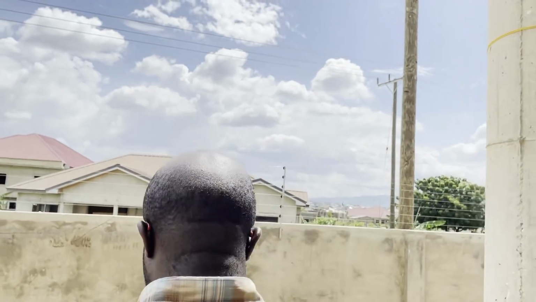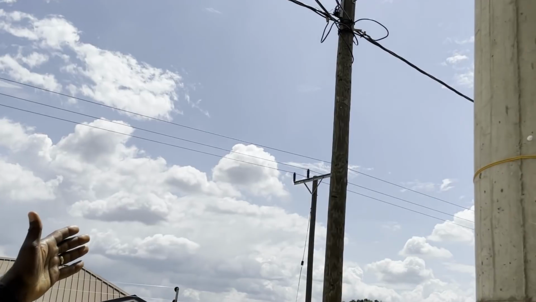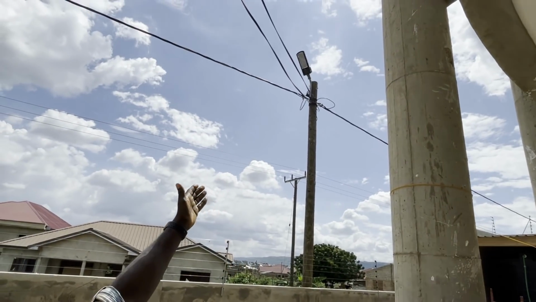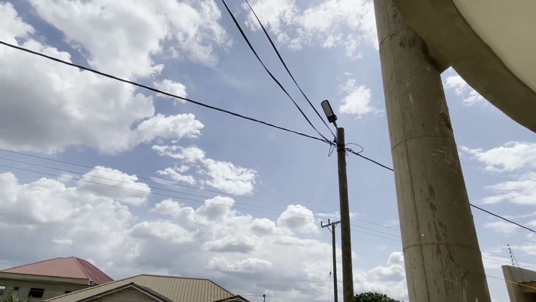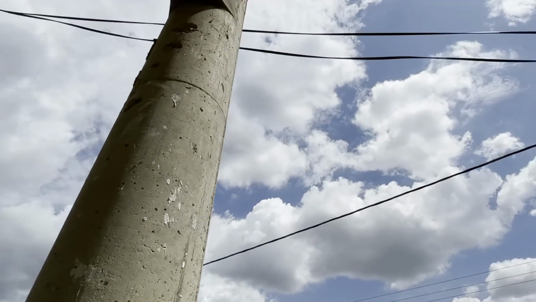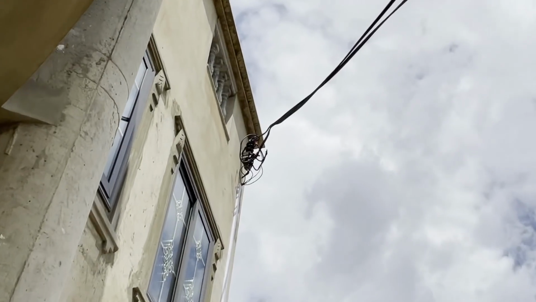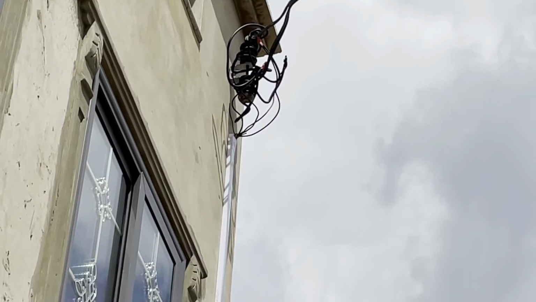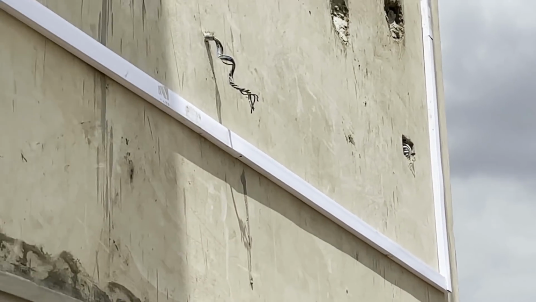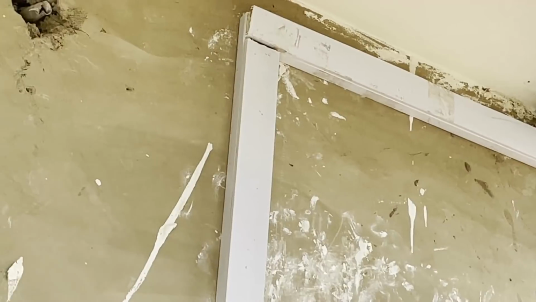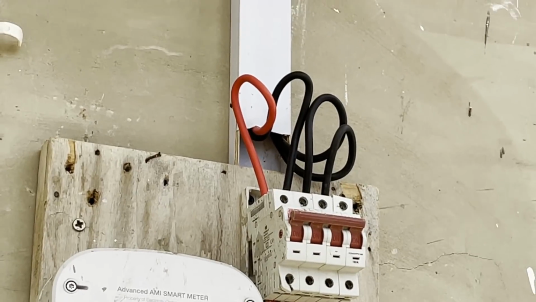Here we have the Electricity Corporation of Ghana, the ECG pole. From the ECG pole we have 4 black cables that run at high level to the top of our house. Those 4 cables are then diverted into the white trunking that you can see. The cables run through the white trunking and then down into here. The 4 black cables are the phases, phase 1, 2, and 3, and then the red is the neutral.